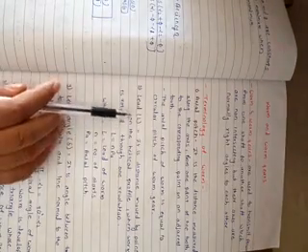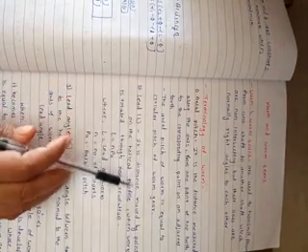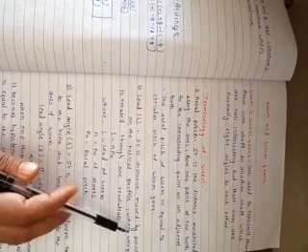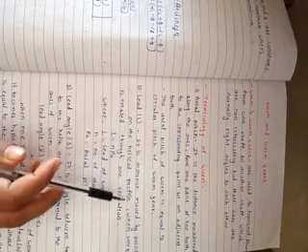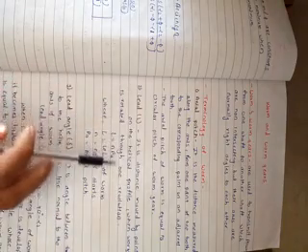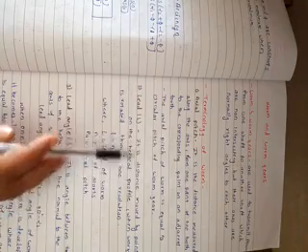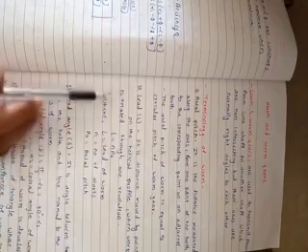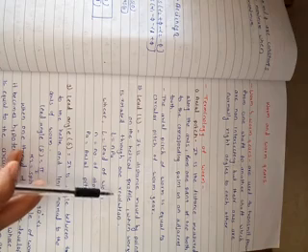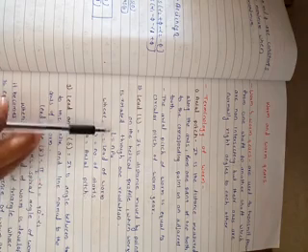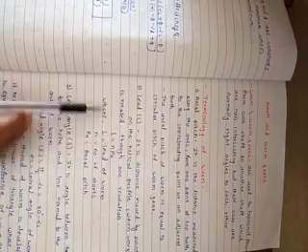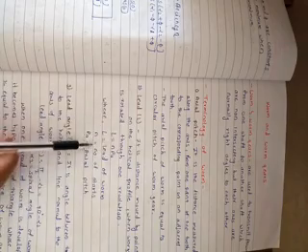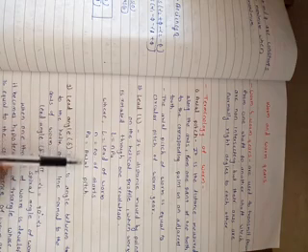The second terminology is the lead. What is the lead? Lead is the distance moved by a point on the helical profile when the worm is rotated through one revolution. L is equal to N PA, where L is the lead of the worm, N is the number of starts, and PA is the axial pitch.